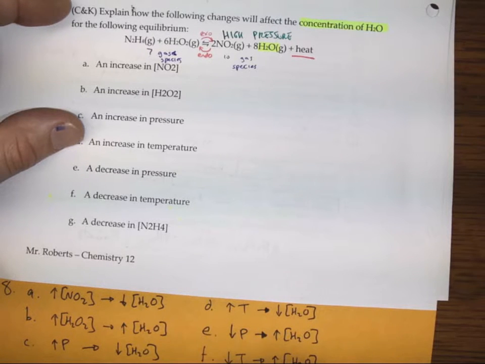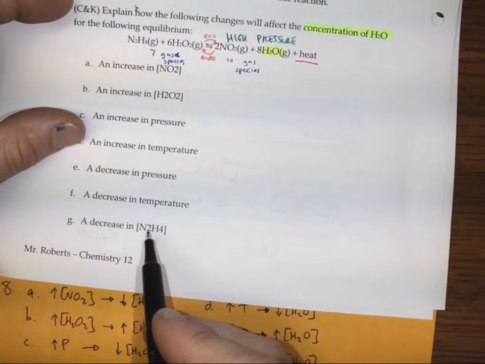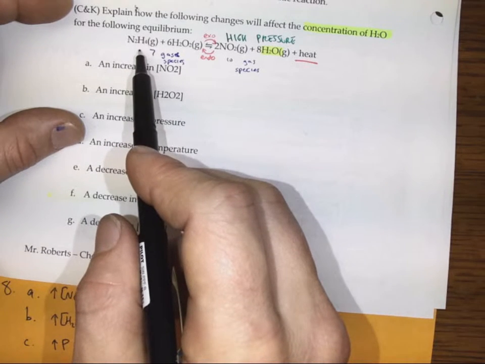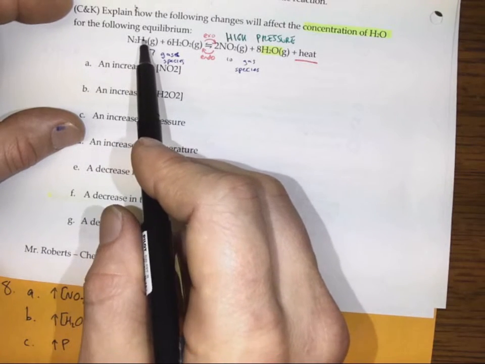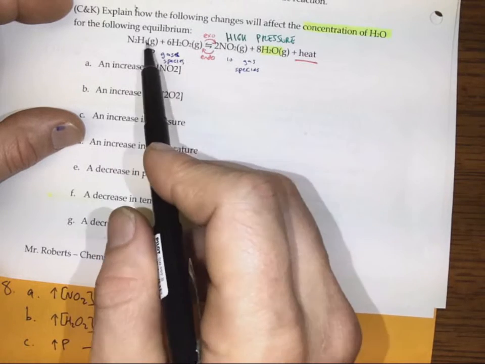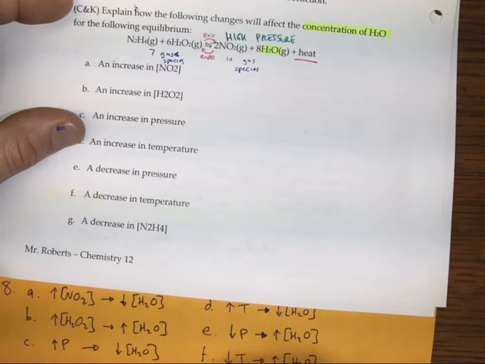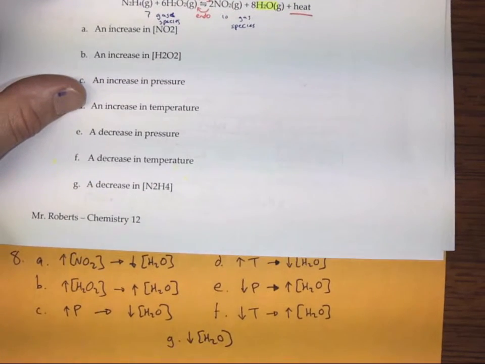And lastly, we have question G. A decrease in our N2H4. If we decrease this amount, equilibrium is going to want to shift so that we can increase that again. So it's going to shift to the left, making more of the reactants. And it's going to decrease the amount of water as a result.